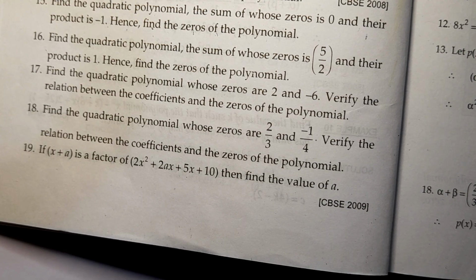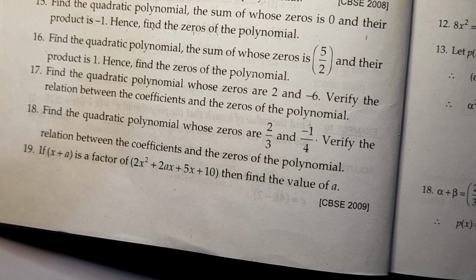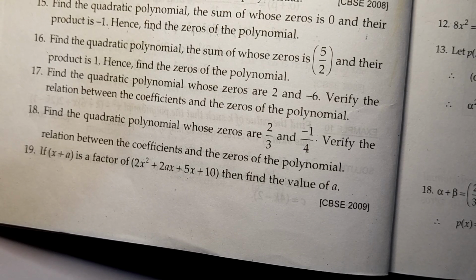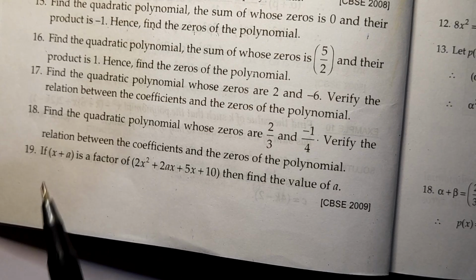Chapter 2, R.S. Aggarwal, class 10th. Name of the chapter: Polynomials. Now it's dealing with exercise 2A, question number 18.